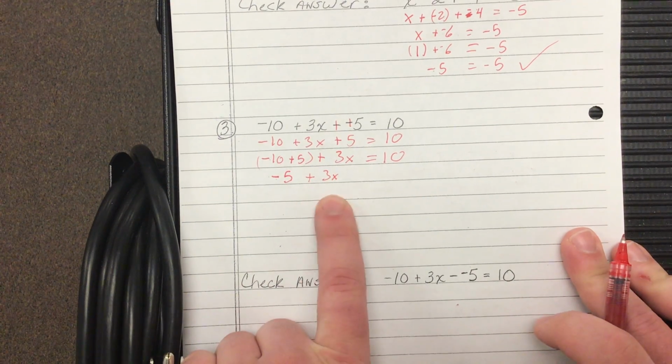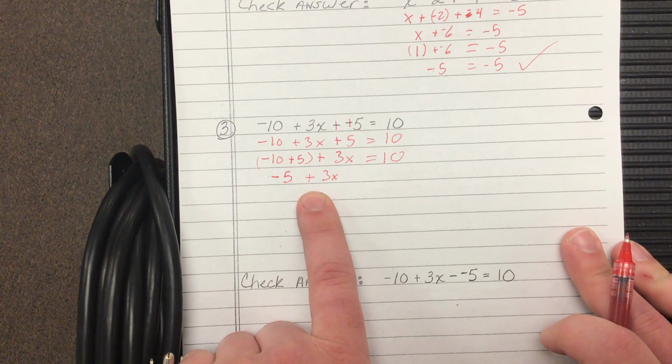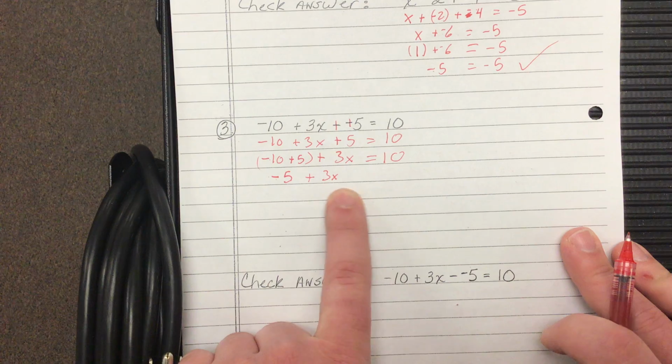Can I combine these? No, because 5 doesn't have an x. You can't do that. So first you take the negative, get rid of it for a little bit. Is there an x here? No. So can I combine these? No, you can't.